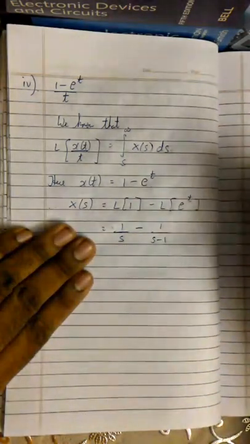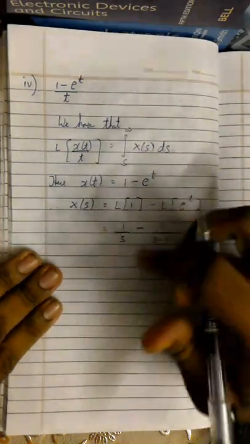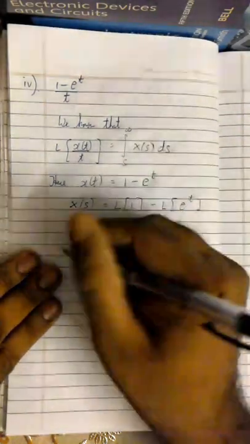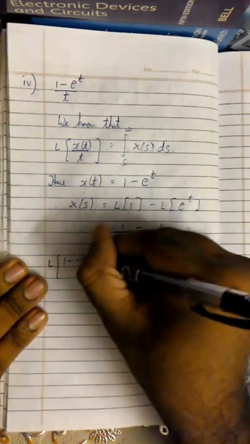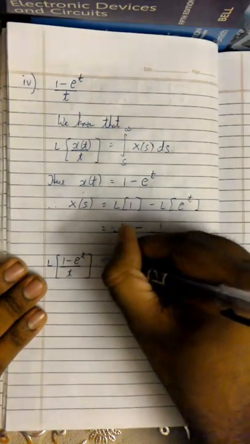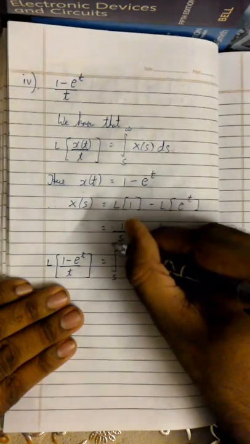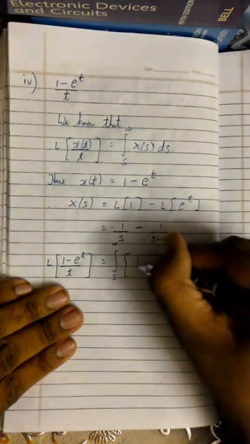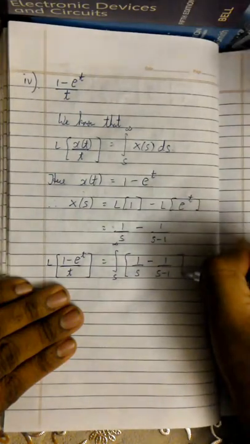Now all I need to do is simply apply this integration in the above equation. So Laplace of 1 minus e raised to t by t is equal to integral from s to infinity of 1 by s minus 1 by s minus 1 ds.